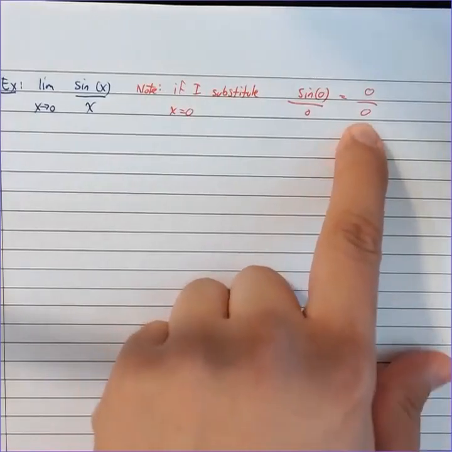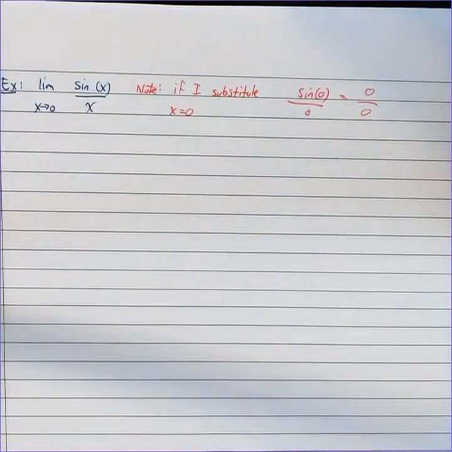If you tell me my limit is 0 over 0, I'm going to say, yeah, well, that's nice, but that doesn't mean anything. What's your limit? Oh, it's something that I just made up that doesn't make any sense.